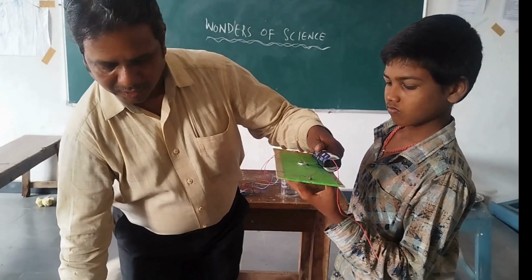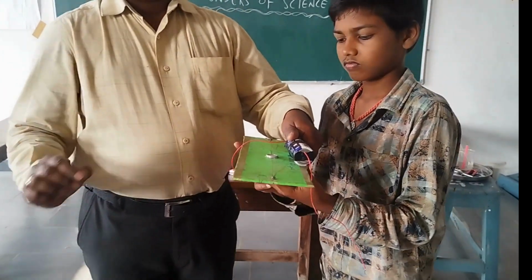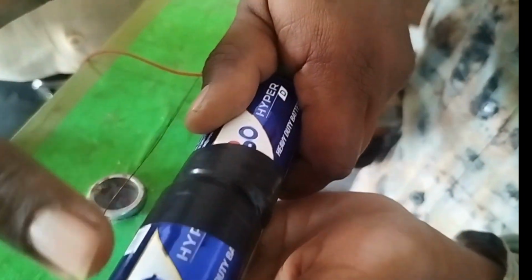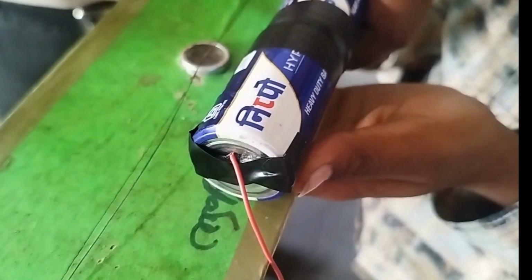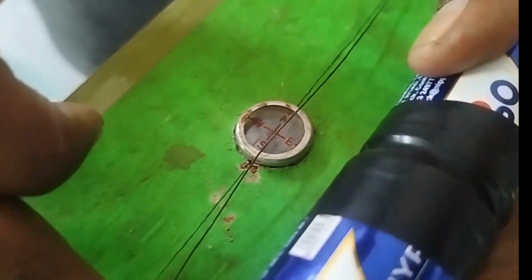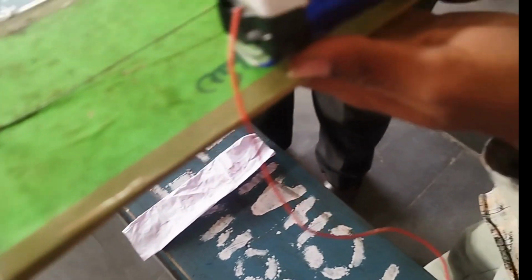Now in physics, similar to the magnet, we have the Oersted experiment. Now you see here, with this experiment we can know the series connection of the cells. We know the compass. What is a metal we can know. This is called the Oersted experiment.